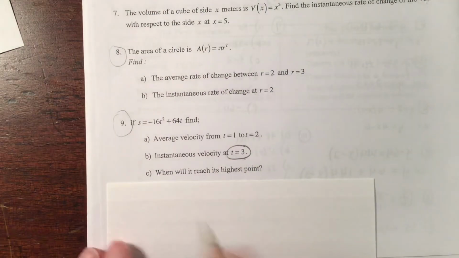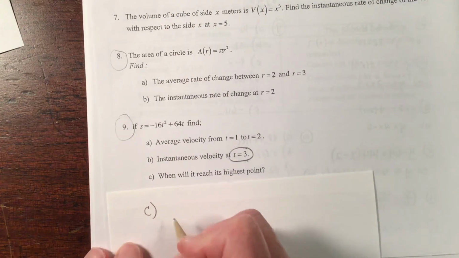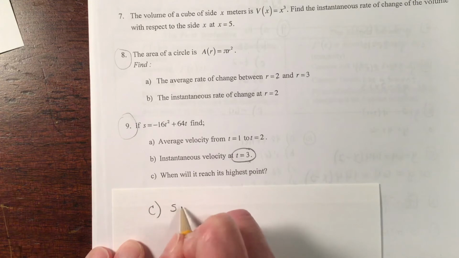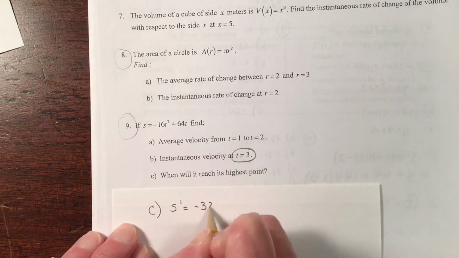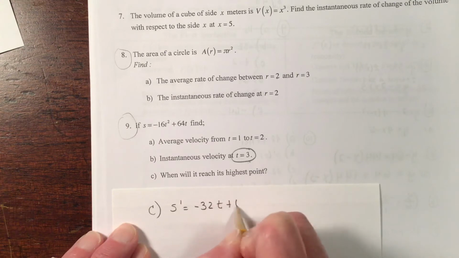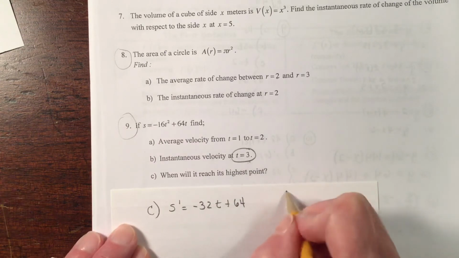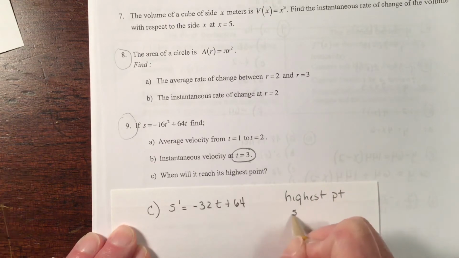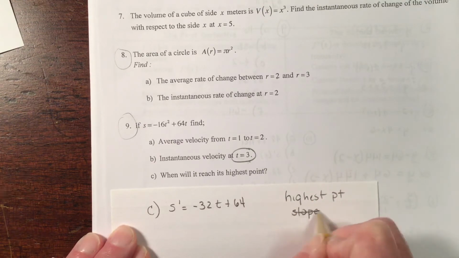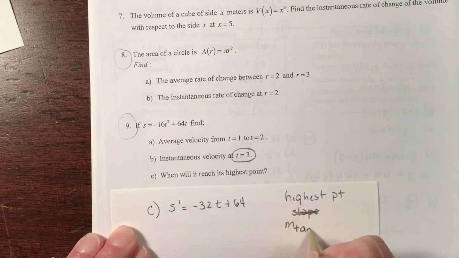So what we're going to do here is take the derivative of this function, which is negative 32t plus 64. Highest point means slope of the tangent line, which means the derivative.